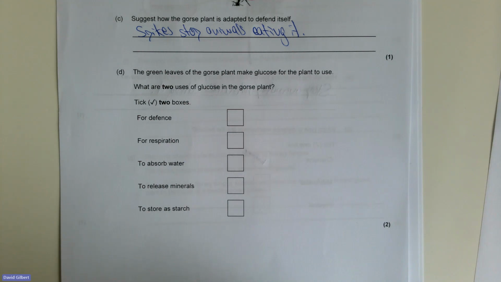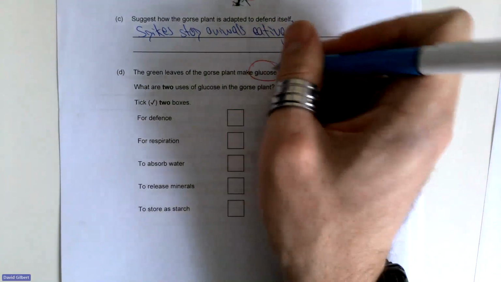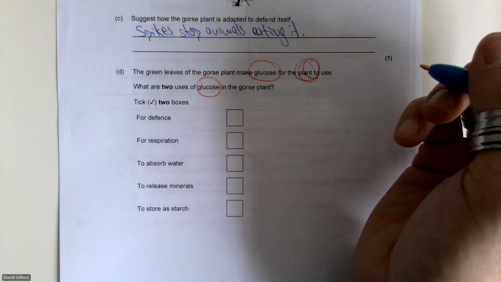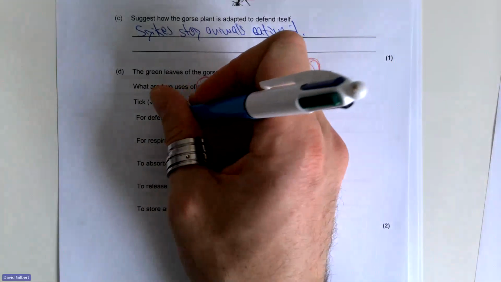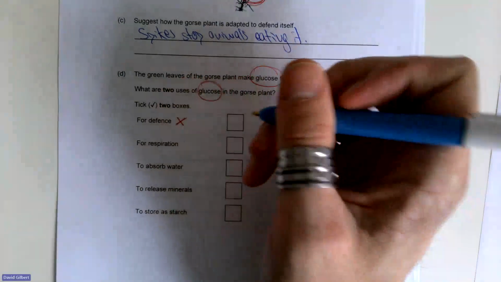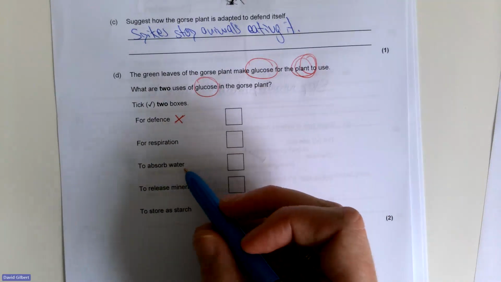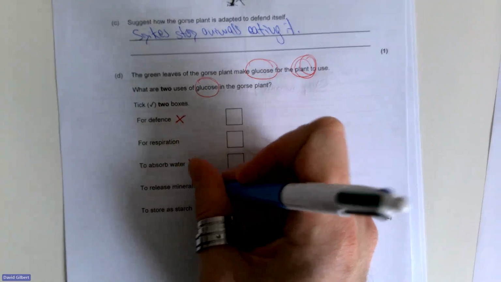So let's keep going. The green leaves of the gorse plant make glucose for the plant to use. What are two uses of glucose in the gorse plant? So it's that idea. We need to be thinking back to what do we know about glucose and what do we know about plants. Do we know glucose having anything to do with defense, protection of the plant? No. Do we know of glucose having anything to do with the absorbing of water? No. Releasing of minerals? No.